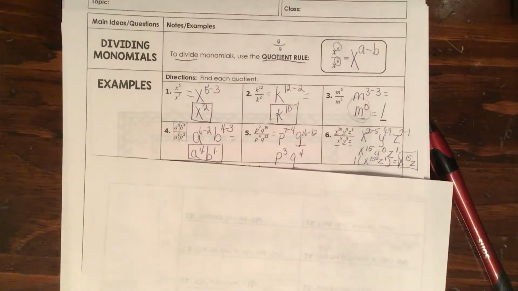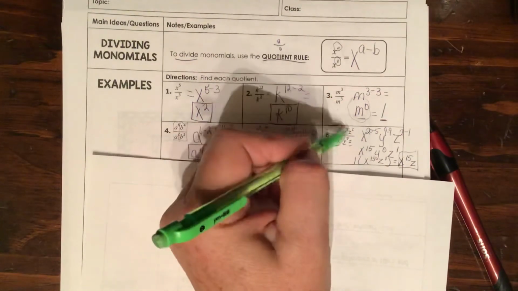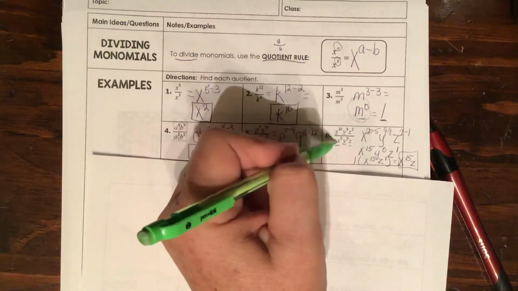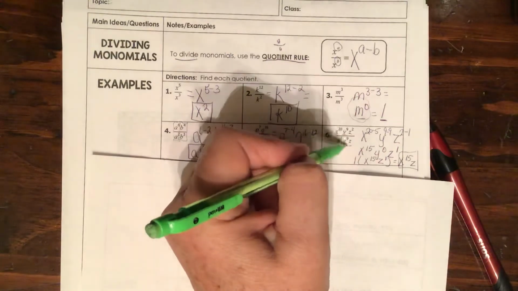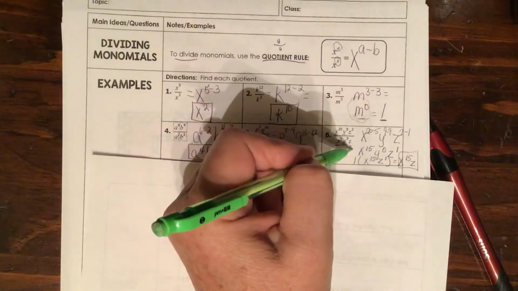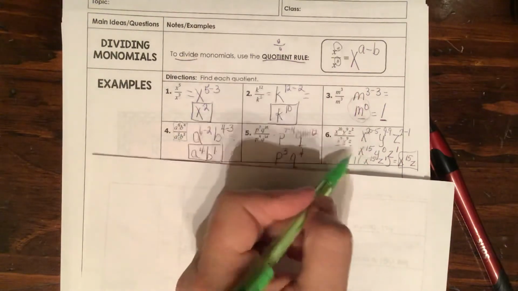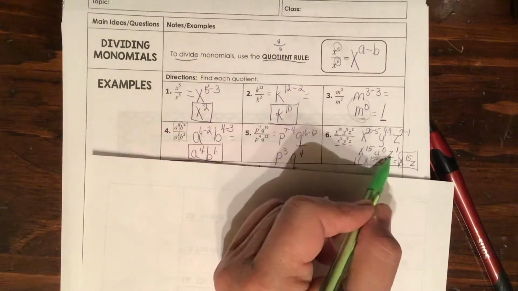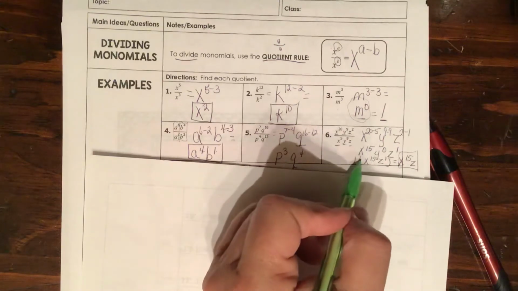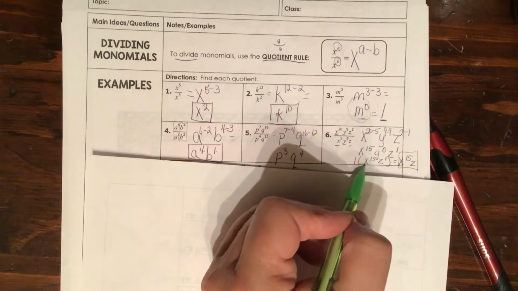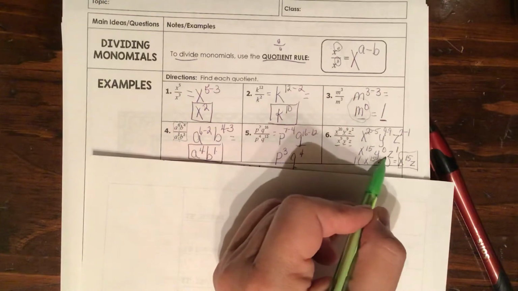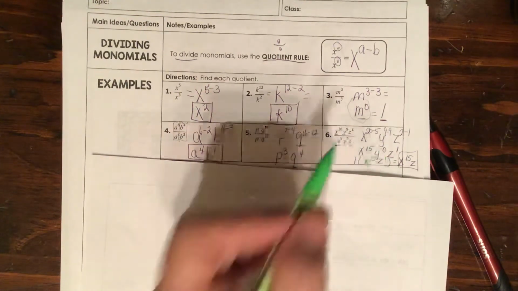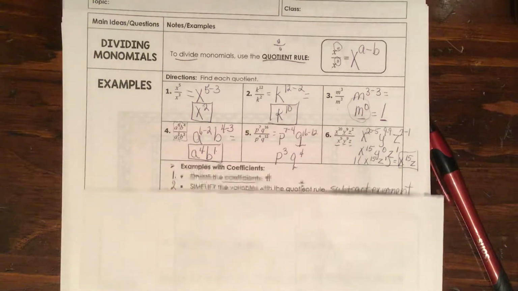And then this one is just like that, but you see that there is x, 20 minus 5, y, 9 minus 9, and z, 2 minus 1, which gives you x to the 15th, y to the 0, which is 1, and z to the 1st power. So you can put that 1 over here to the side, which is x to the 15th, z to the 1st power, which you just have to write x to the 15th, z as your final answer.